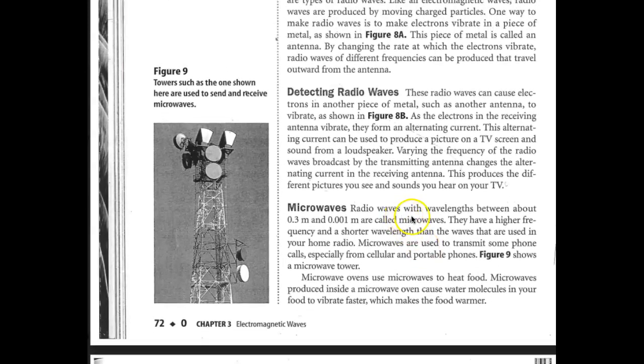Microwaves. Radio waves with wavelengths between about 0.3 miles and 0.001 miles are called microwaves. They have a higher frequency and a shorter wavelength than the waves that are used in your home radio. Microwaves are used to transmit some phone calls, especially from cellular and portable phones. Figure 9 shows a microwave tower. So towers like this one send and receive microwaves.